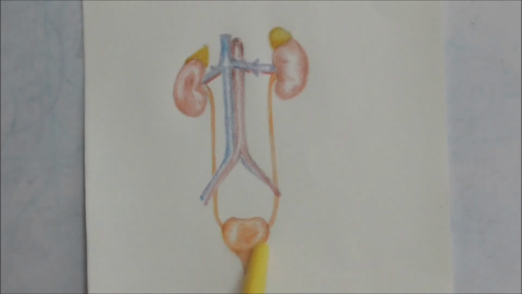Now, in this bladder, there are 2 openings of the ureters and 1 opening of the urethra. The 3 openings mark an area which is called a trigone. So when the bladder is completely emptied, that trigone area would not be completely collapsed. It would remain as an appropriate triangular structure.